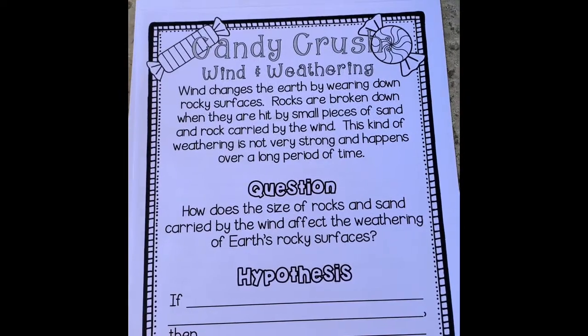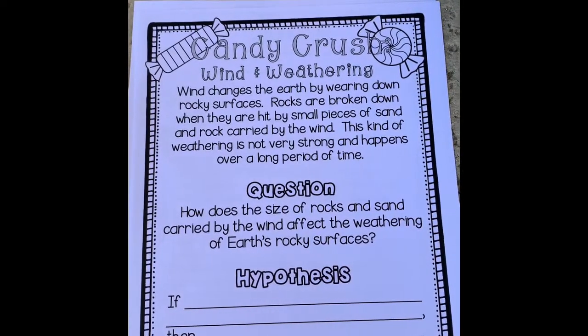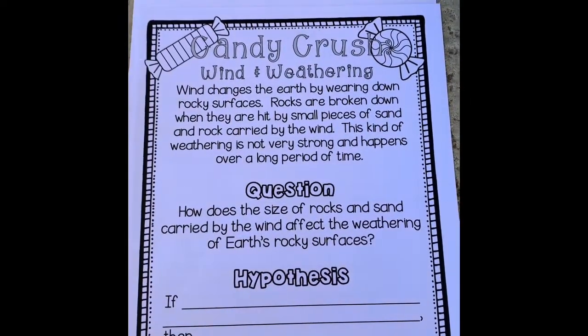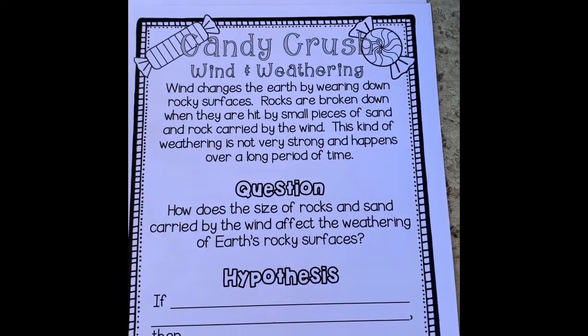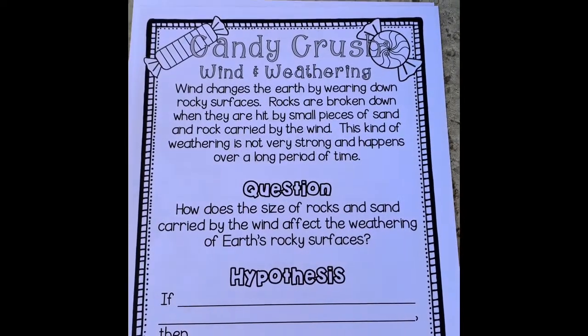Earth's rocky surfaces? And in this lab, our Skittles are going to be the rock, and our sandpaper is obviously the sand. So go ahead and write your hypothesis, what you think is going to happen. Pause the video and do that.